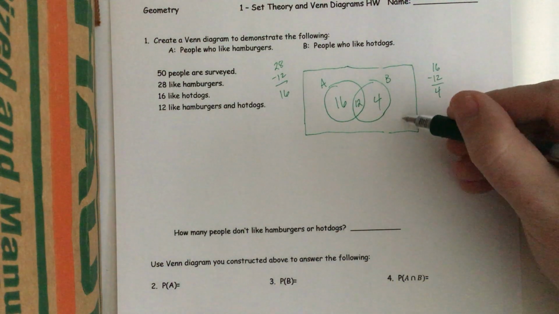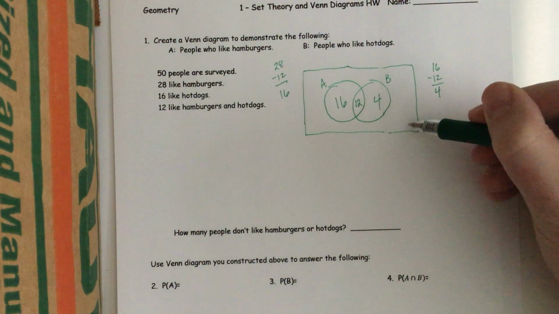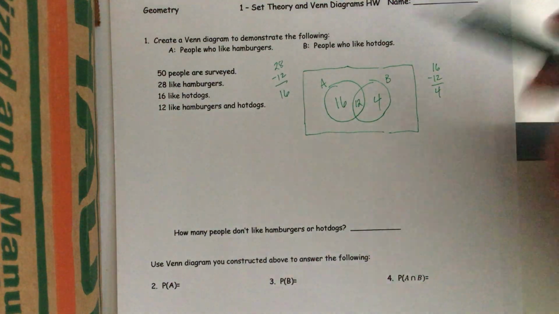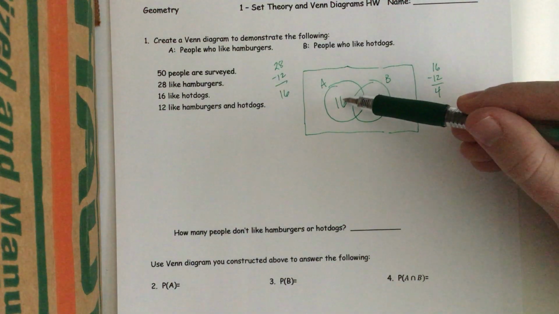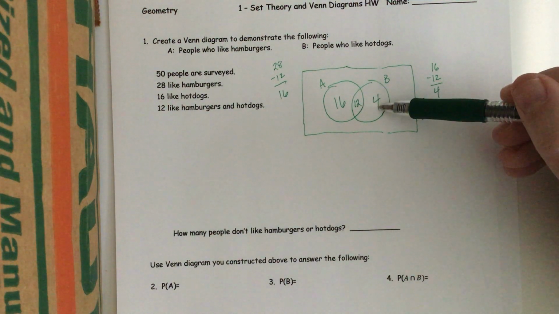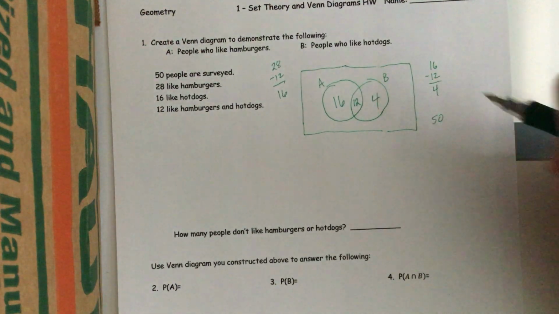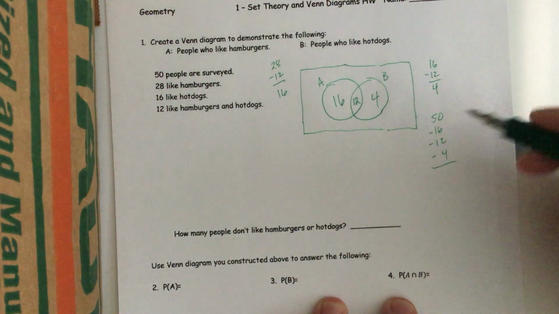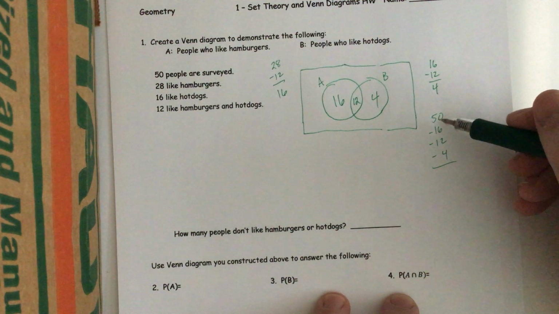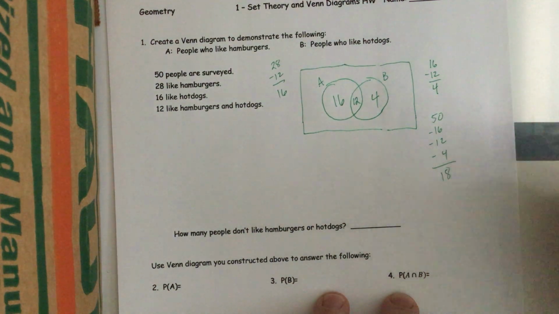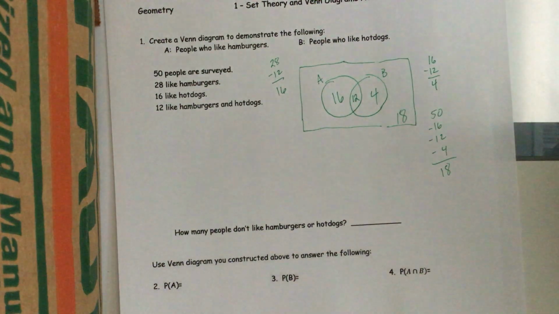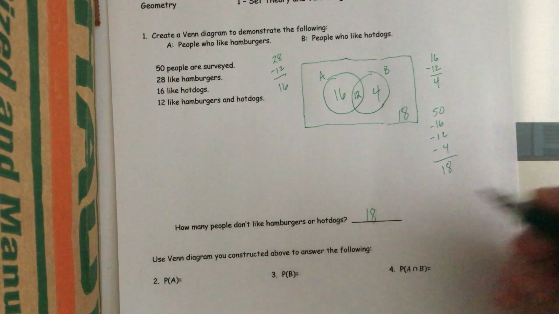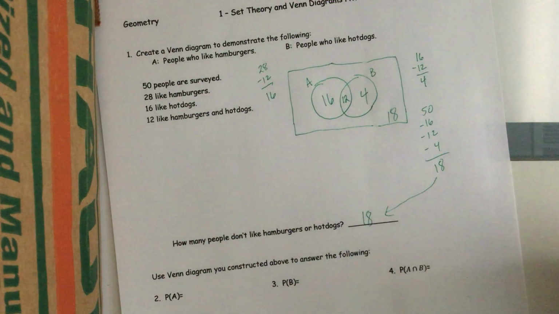All right. We also need to put a number outside the ring, down here in the corner of the box, that lets us know how many people don't like hamburgers or hot dogs. So there were 50 people surveyed. There were 16 who only like hamburgers, 12 who like both, and 4 who only like hot dogs. And so I'm going to take the 50 and subtract these 3 numbers and figure out how much we have left on the outside. You probably want to use your calculator. You might be able to do this in your head. It looks like you're going to end up with 18 if you do this correctly. So there are 18 people who were surveyed who don't like hamburgers or hot dogs. So how many people don't like hamburgers or hot dogs? I guess we just answered that. That 18 is coming from that.